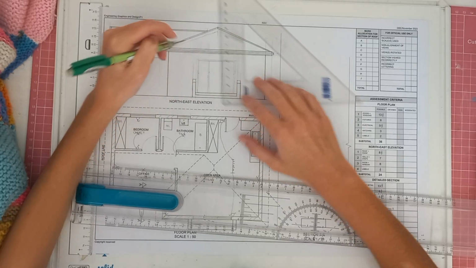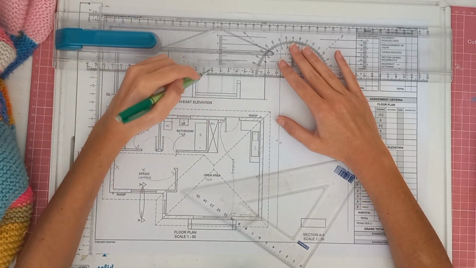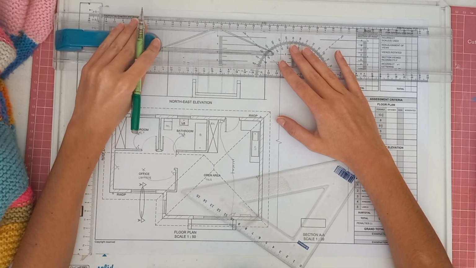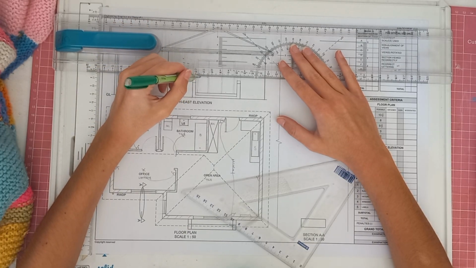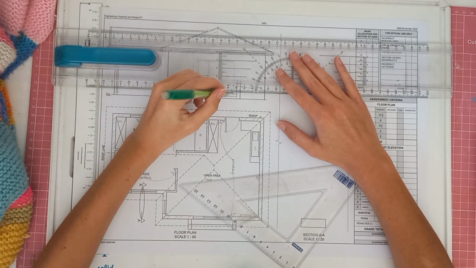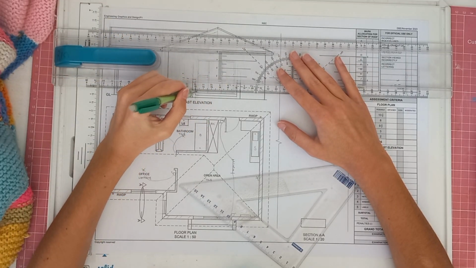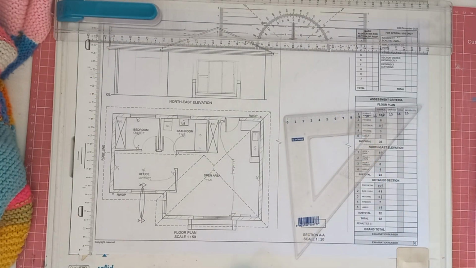Okay, we've got 20. So we're going to do the thickness of 1 over there, which you've just seen me do. And then we've got the thickness over there, and then we'll obviously have the thickness at the bottom. Once we've got all of these thicknesses in, we're going to quickly draw in the doors and windows. So I'm going to do that quickly.